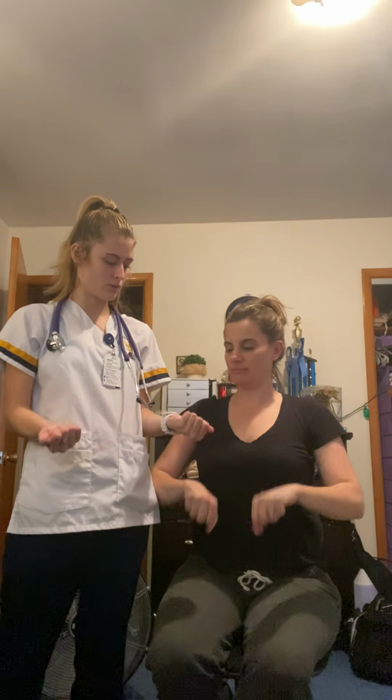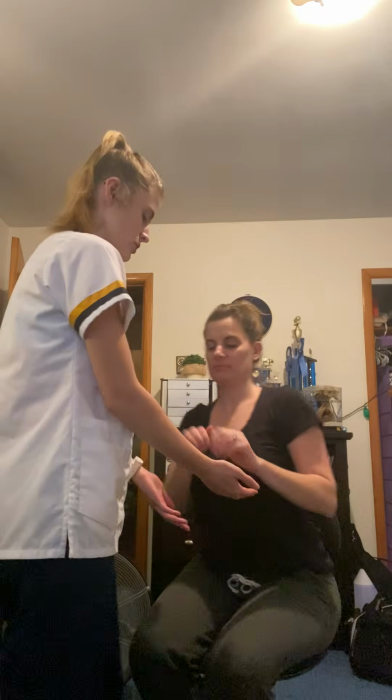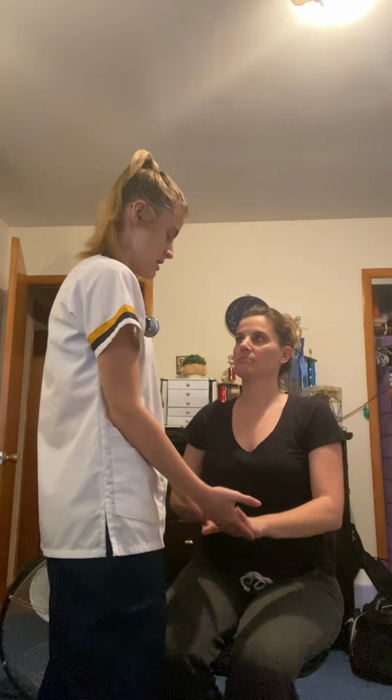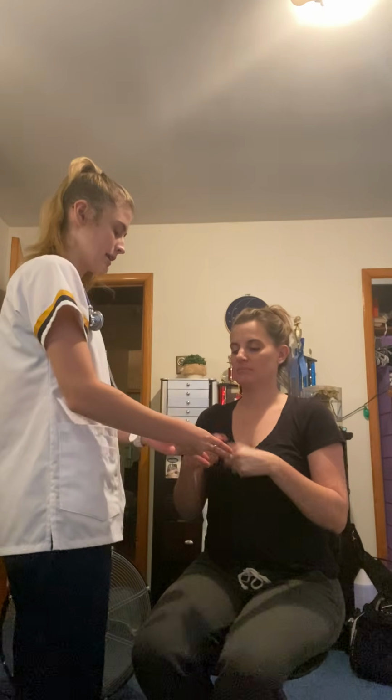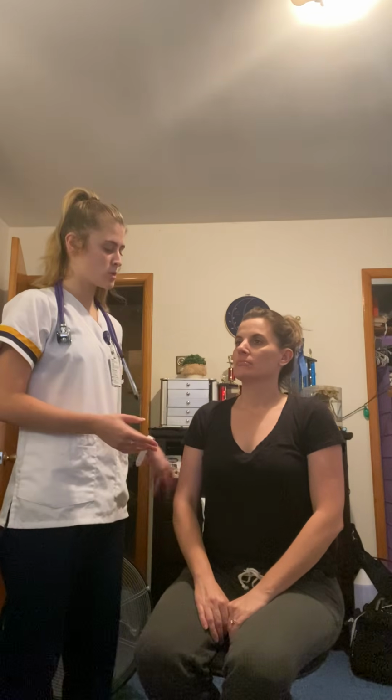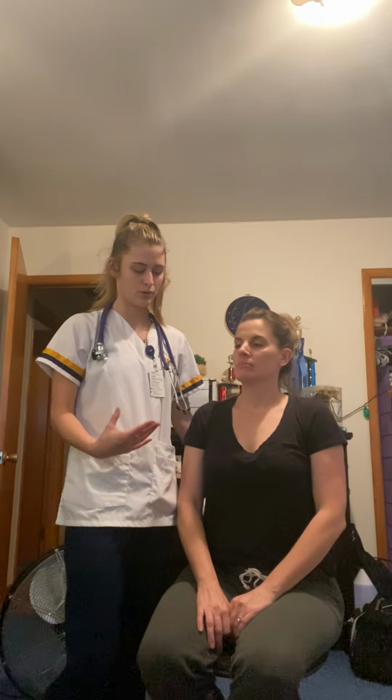All right, her arms are good. Now let's do your elbows. Bend your elbows for me. Go back and forth like that. Okay, and then your hands. So I want you to push down, push up. Yep. Move your wrist around in circles. Okay, and then grip my hands. All her range of motion is full in her upper torso.